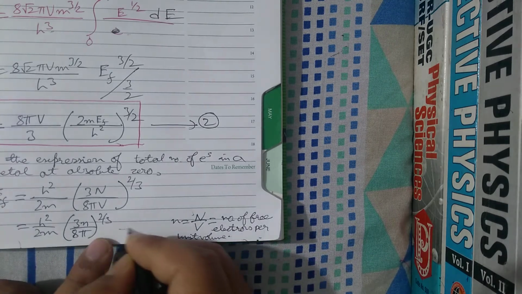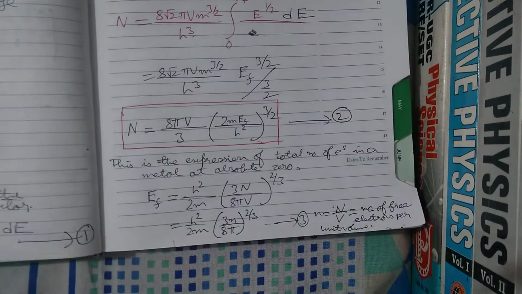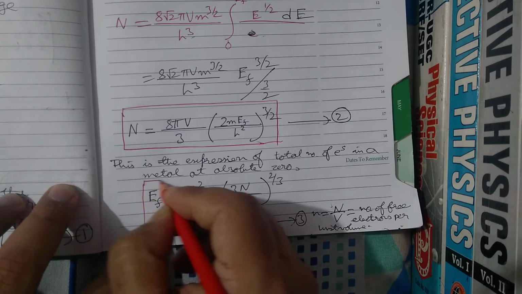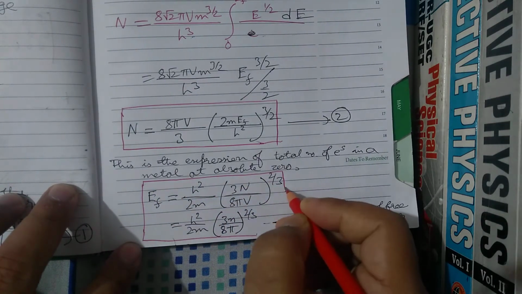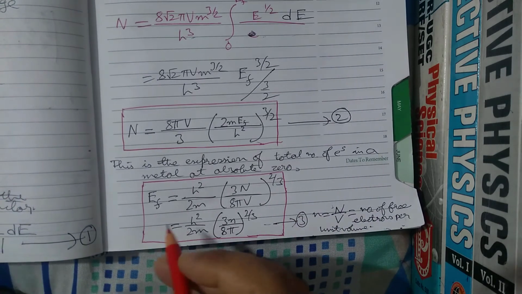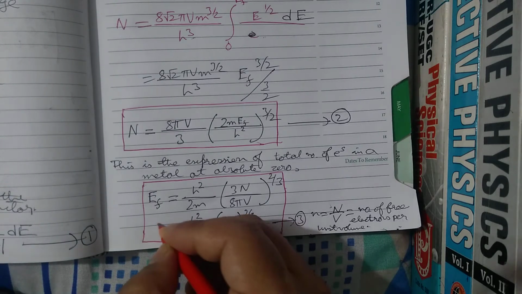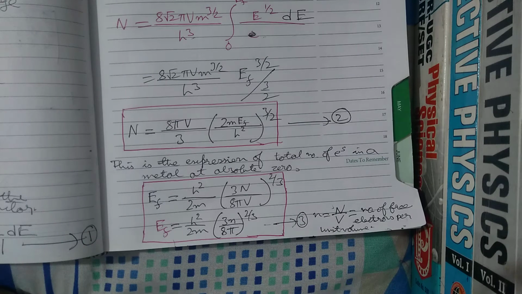So this is a very important conclusion. This can come in your exam to find out the Fermi energy, and various problems, MCQs, numericals can come from this. You have to remember that EF is equal to h square by 2m (3n by 8 pi) whole to the power 2 by 3.